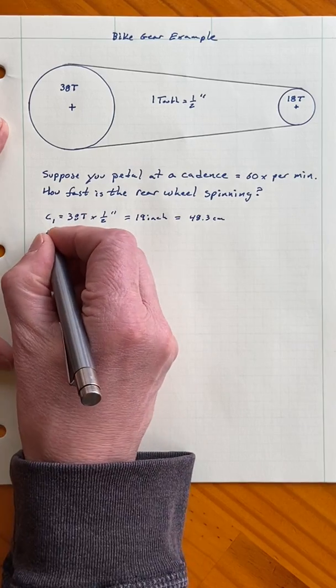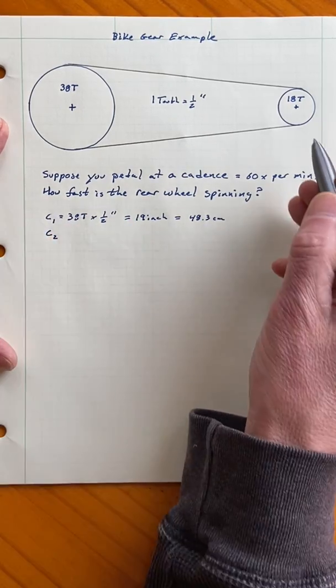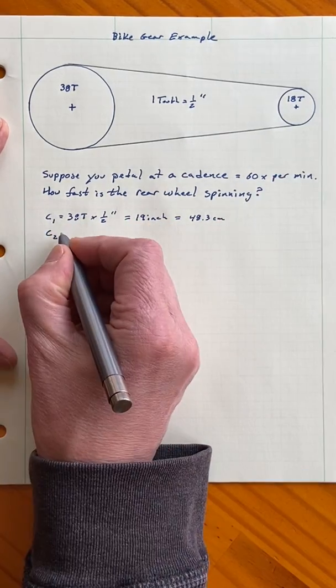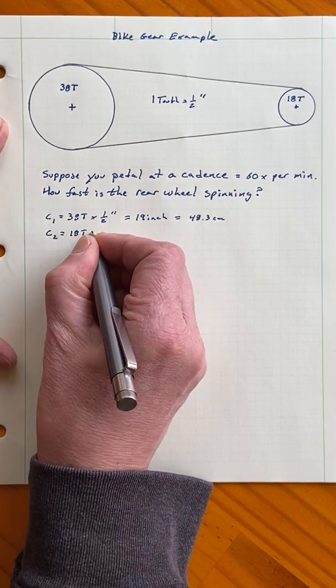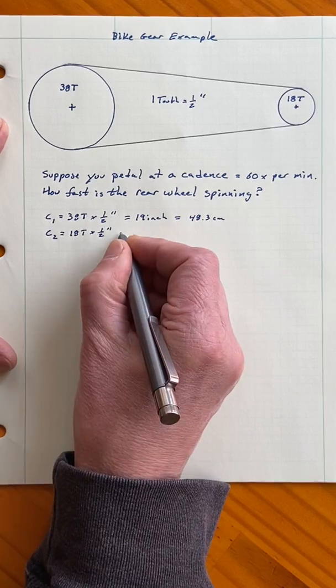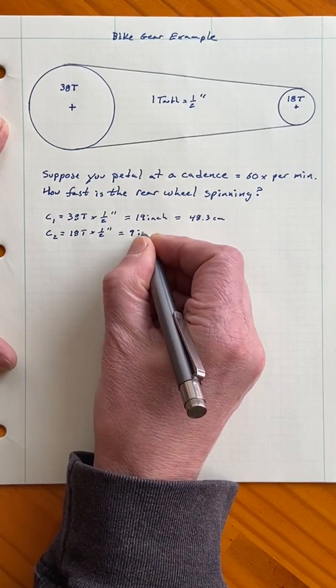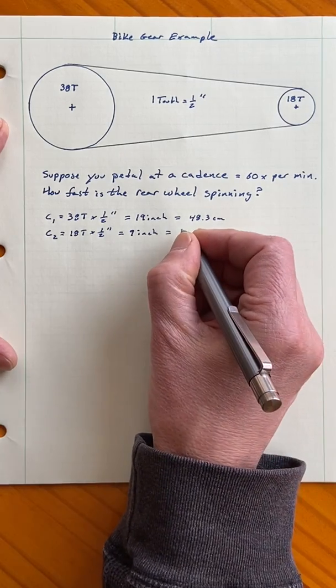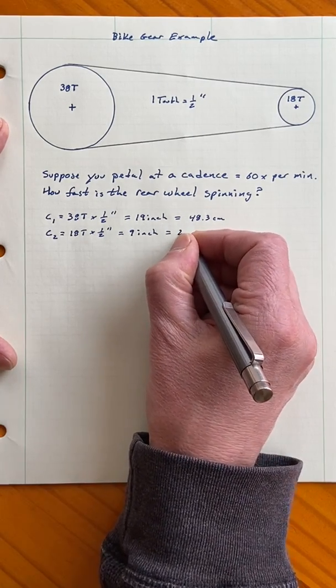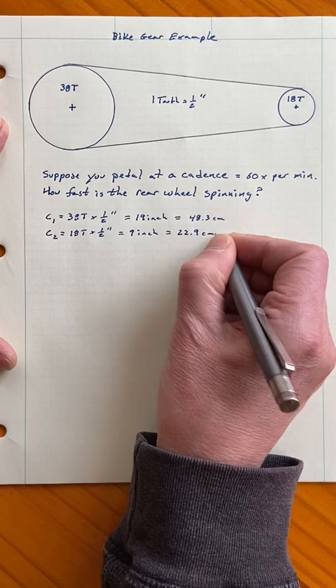You could pause the video and see if you can calculate the circumference of the cog. But in any case, the calculation is pretty similar. There's 18 teeth, each a half an inch, which amounts to a 9-inch circumference. And if you convert that to centimeters by multiplying by 2.54, you get 22.9 centimeters.